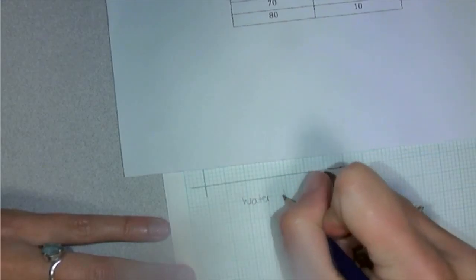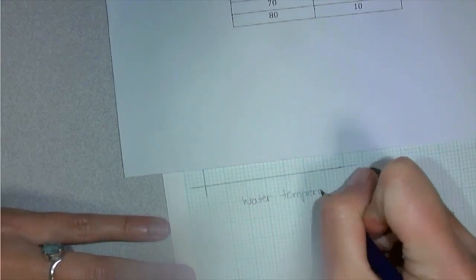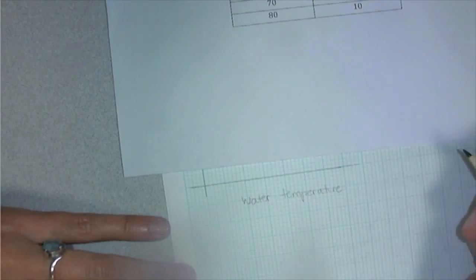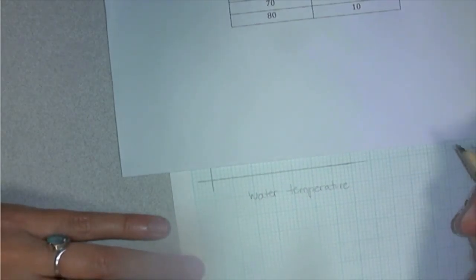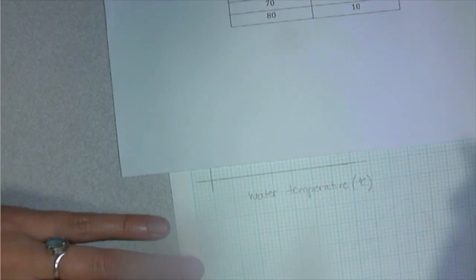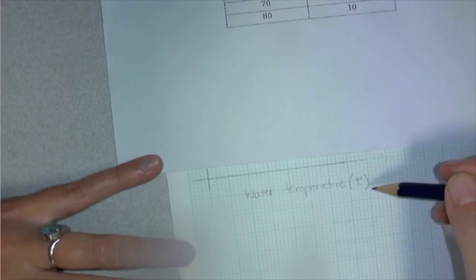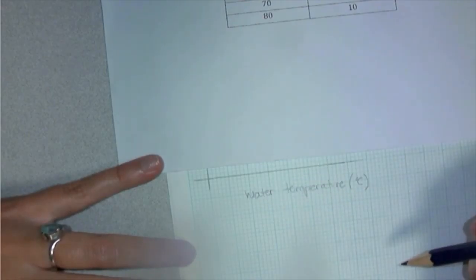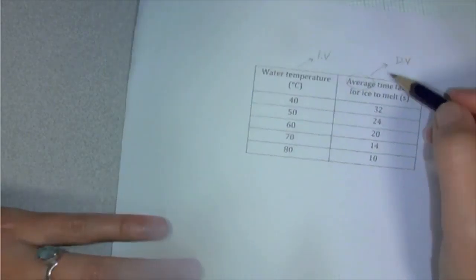The independent variable in this case is water temperature. We must always also remember to include the unit of measurement. In this case, the unit of measurement is degrees centigrade. So it's water temperature in degrees centigrade.